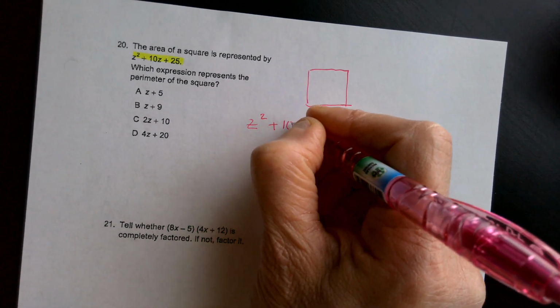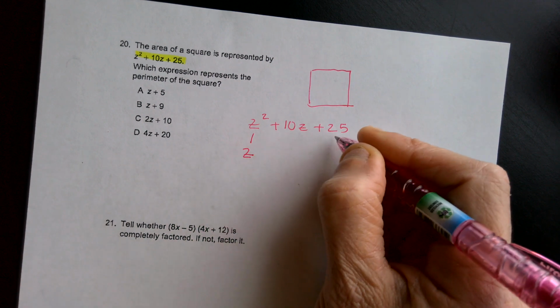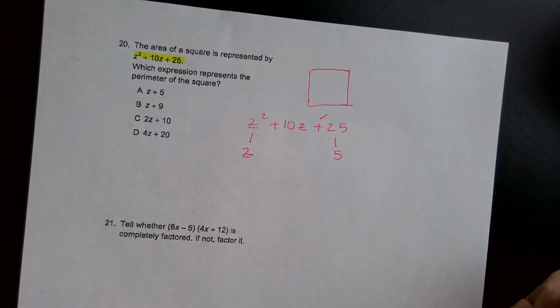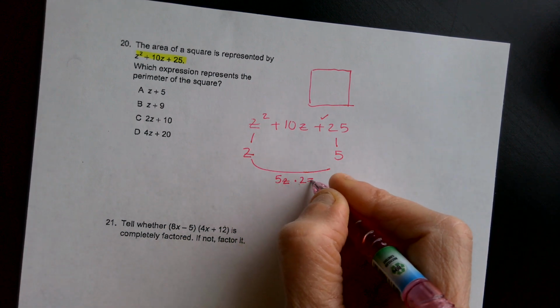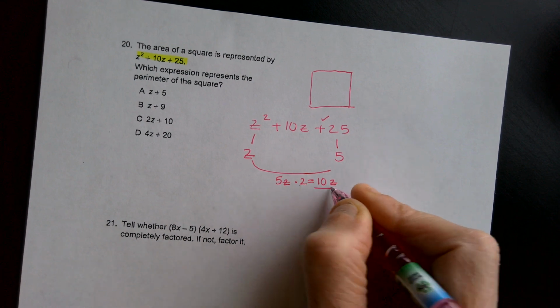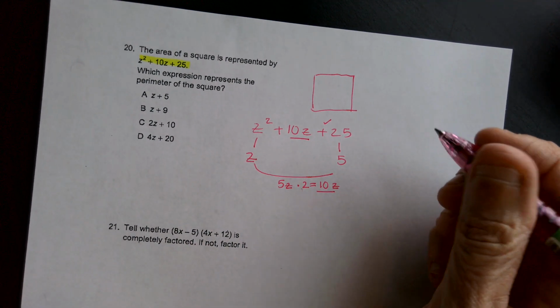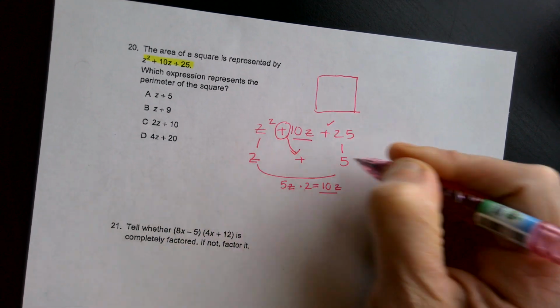That's pretty groovy. All right, is this a perfect square? Yes. Is this a perfect square? Yes. Is this a positive or plus? Yes. Smiley face. 5z times 2 is 10z. Does that match? Yes. Yay, it's a perfect square trinomial. What's the sign? Right here. Plus.